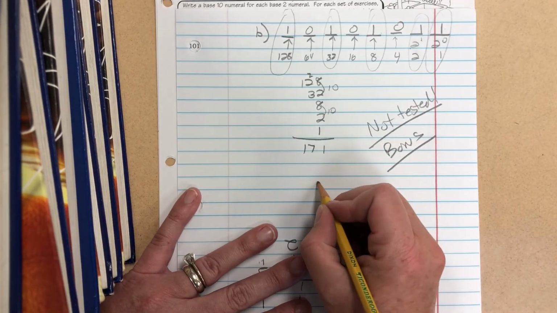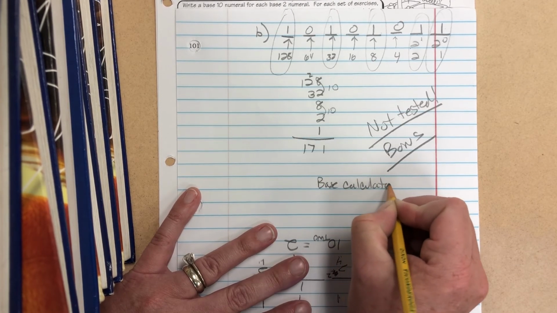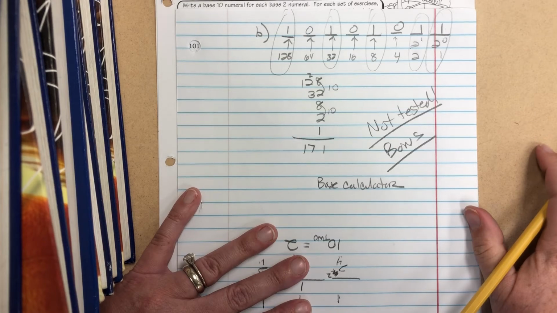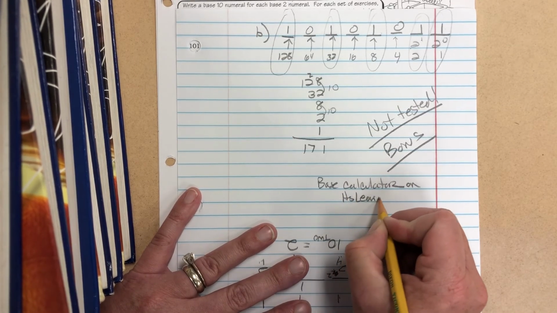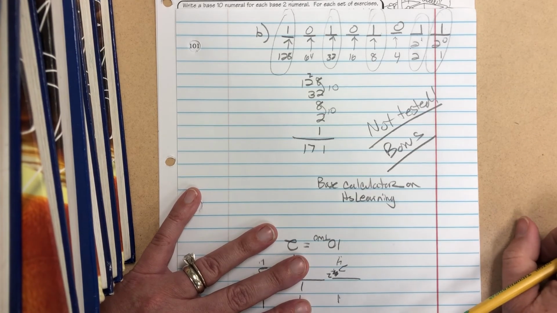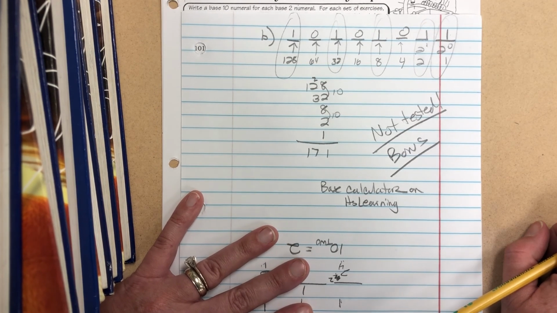There's also a base calculator on my It's Learning pages where you can type in a number and then it actually figures out lots and lots of different equivalent values for different bases so you can check your work. You can check that out on It's Learning.